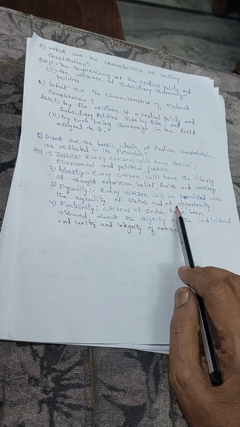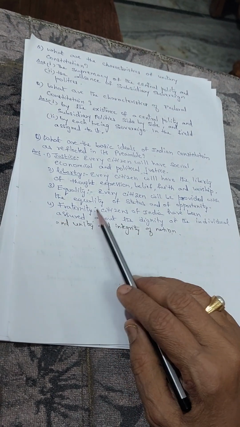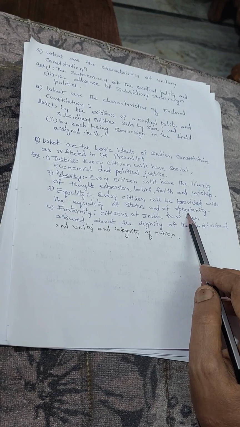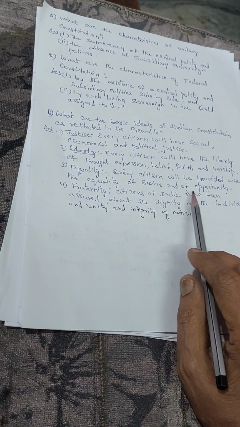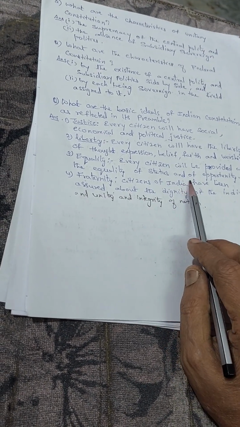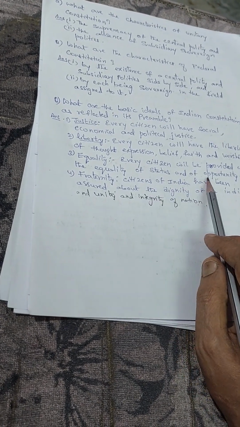Equality. Every citizen will be provided with the equality of status and of opportunity. Equality of status and opportunity. For example, children, in employment, competitive exams are being conducted.